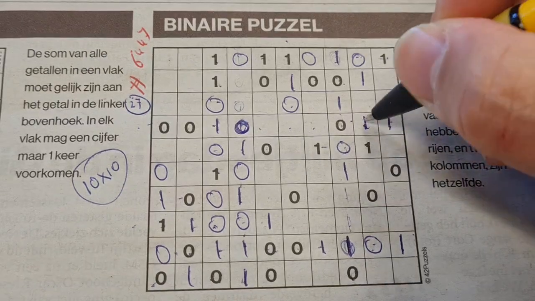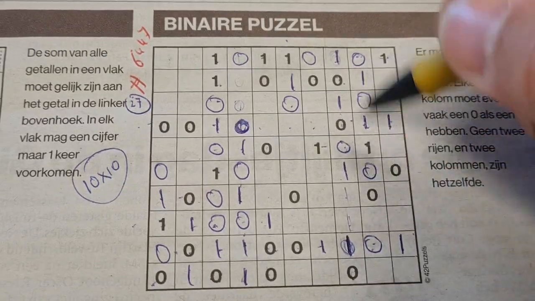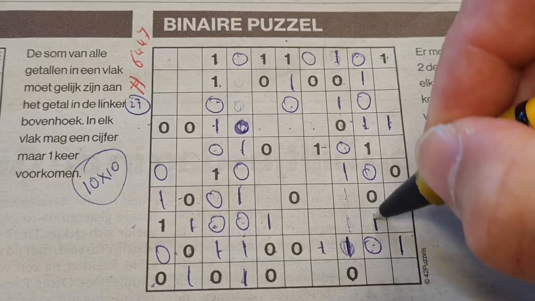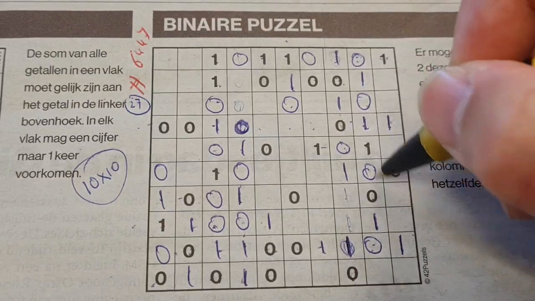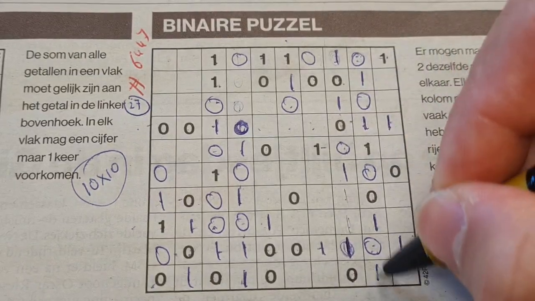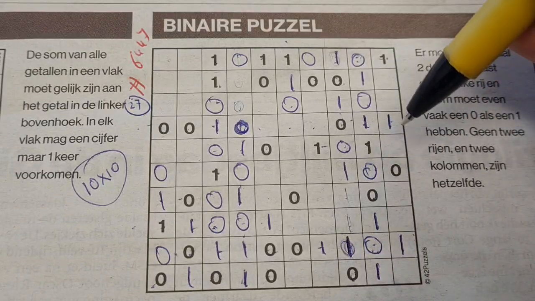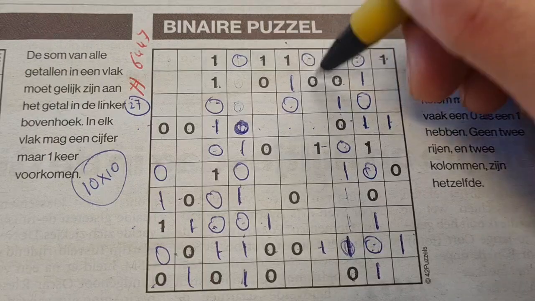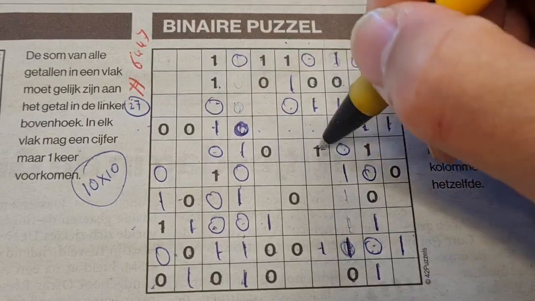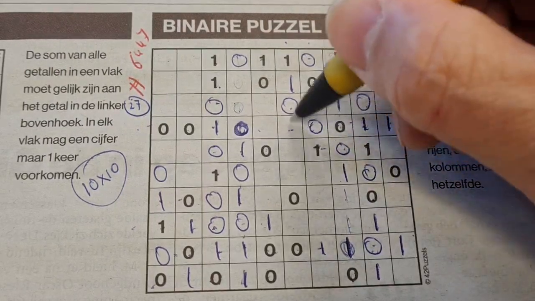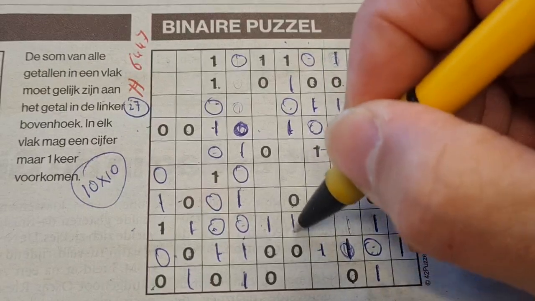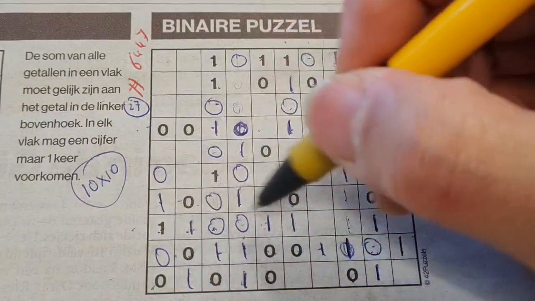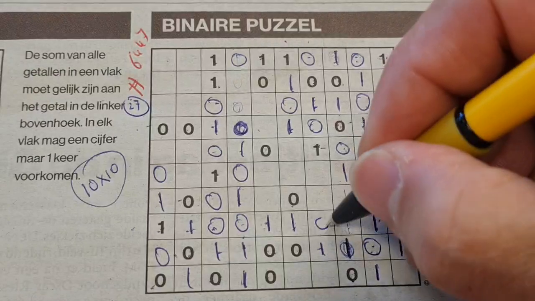Double 1, here no, there no. Double O, here 1, there 1. 1, 2, 3, 4, 5 O's, so the rest are 1s. Alright, then double O, here 1, there 1. Between two ones comes an O. Double O, here one, there one. Between two O's comes a 1. Double one. Oh, wait. 1, 2, 3, 4, 5 ones, so the rest are O's.